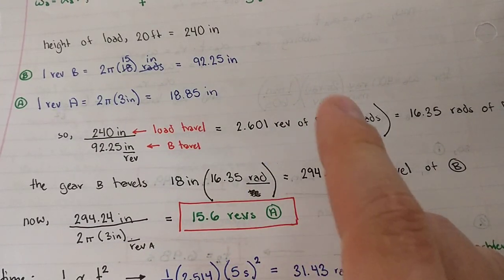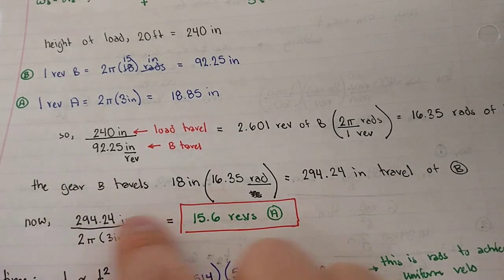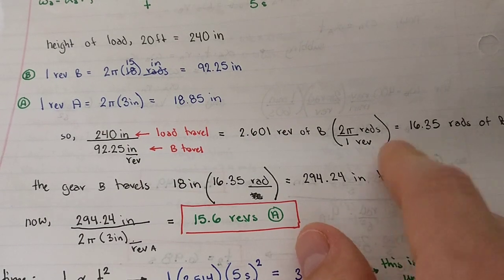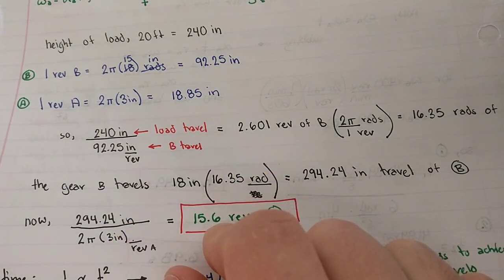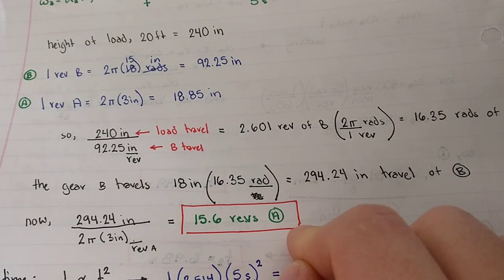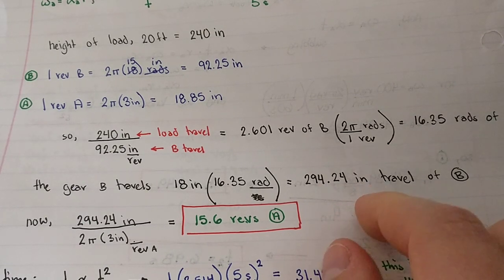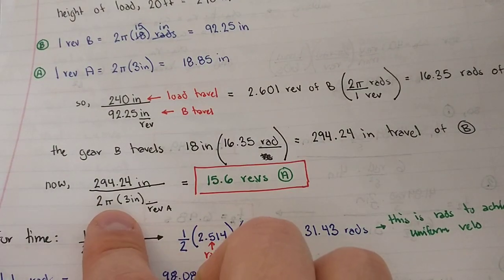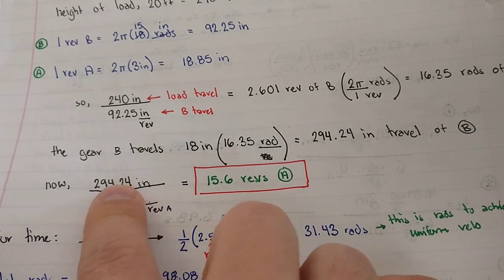So now that's for the inside diameter of B. The gear is actually attached to the outside diameter. So gear B travels 18 inches times that radian. So it's rotating that many times, but the radius of it is 18 inches. So that's going to give us 294.24 inches, which is how much the entire gear of B travels. If we divide that by 2 pi r of A, that gives us this total distance.